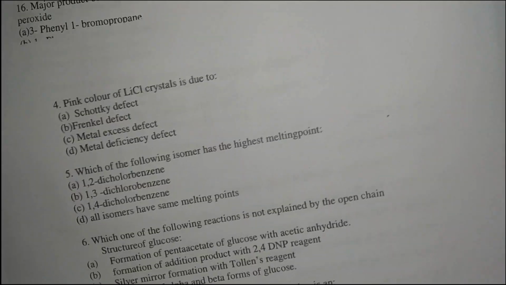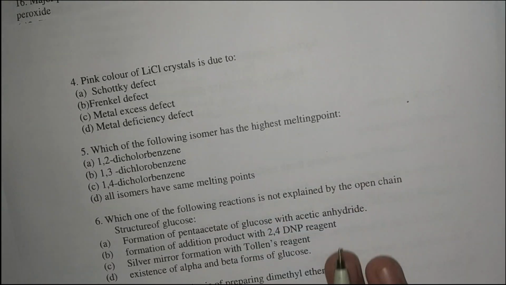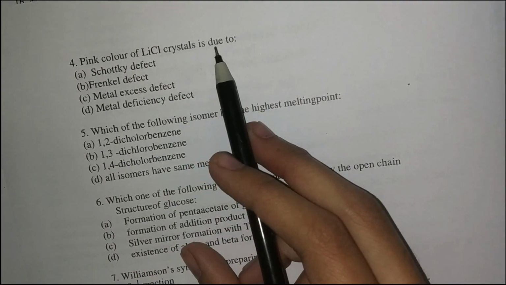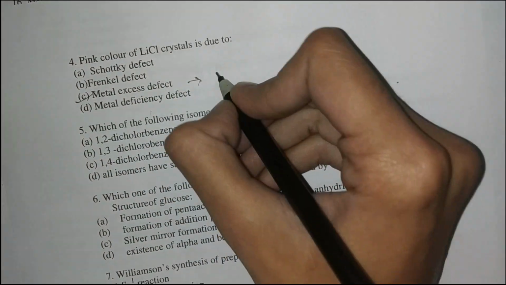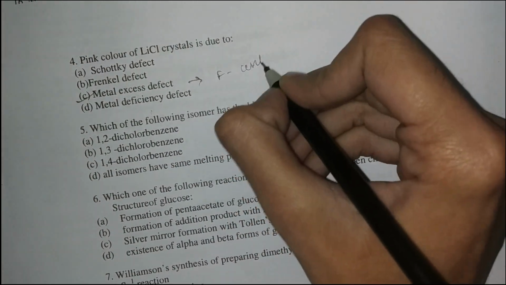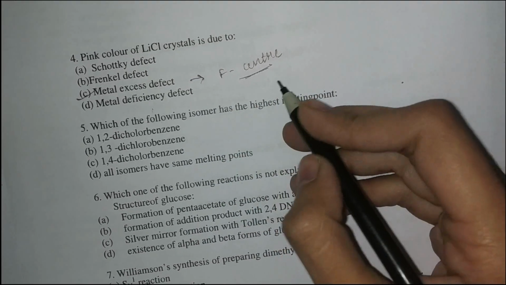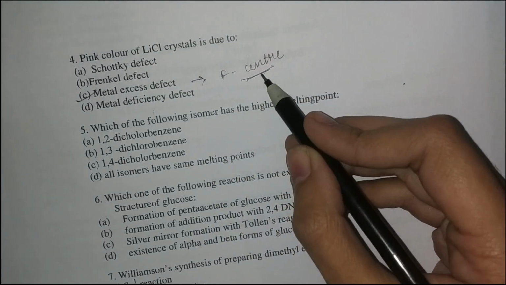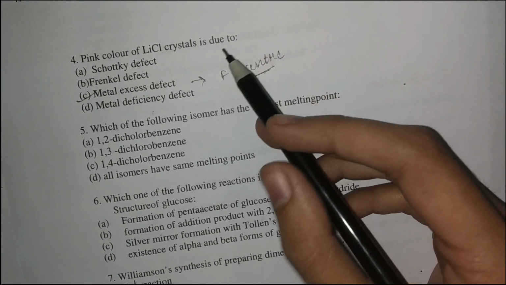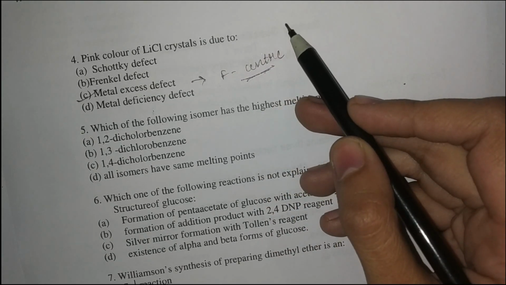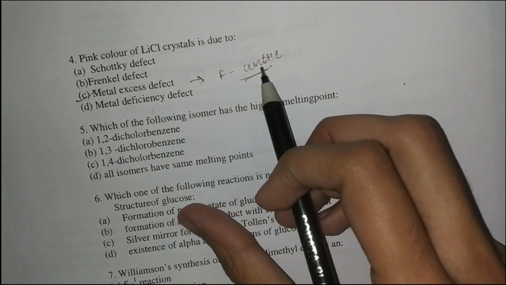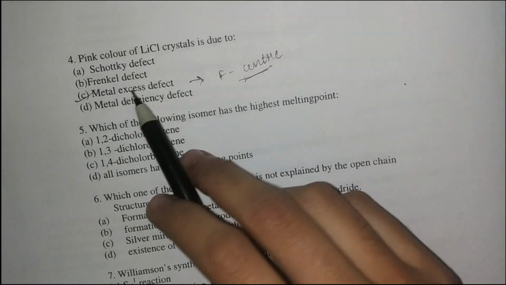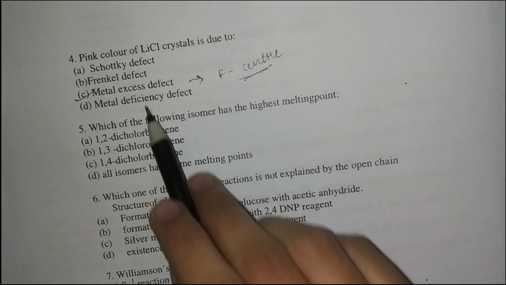Now let's discuss the fourth question. It states, pink color of LiCl crystal is due to which defect? Schottky defect, Frenkel defect, metal excess defect and metal deficiency defect. The answer is metal excess defect. Why? Because in metal excess defect, due to anion vacancy, it creates an F center. And this F center results in 3 kinds of properties to the solid, that is electrical conductivity, paramagnetism and color. So the color of crystal is due to these F centers, that is the electrons entrapped in the anion vacancy, and this is in metal excess defect.